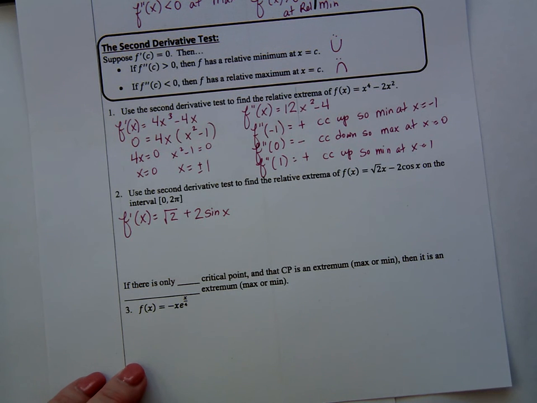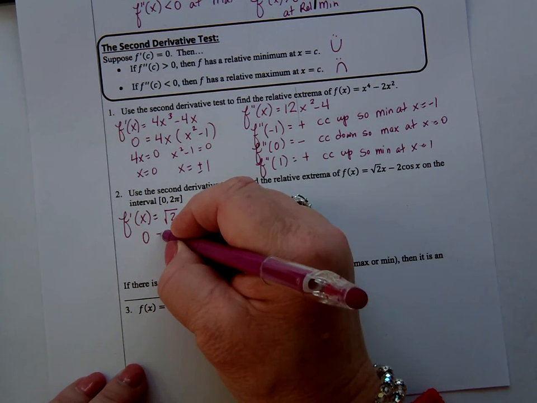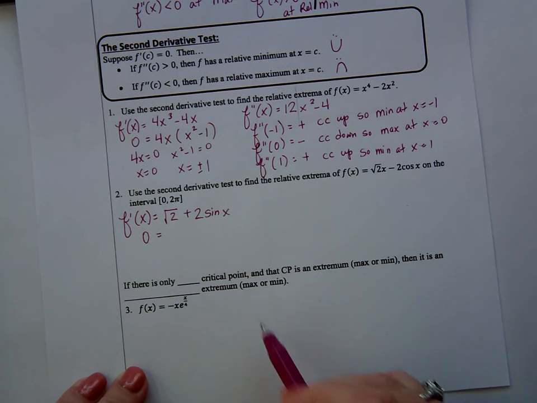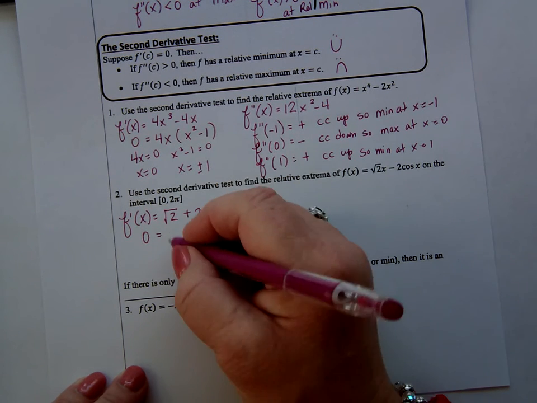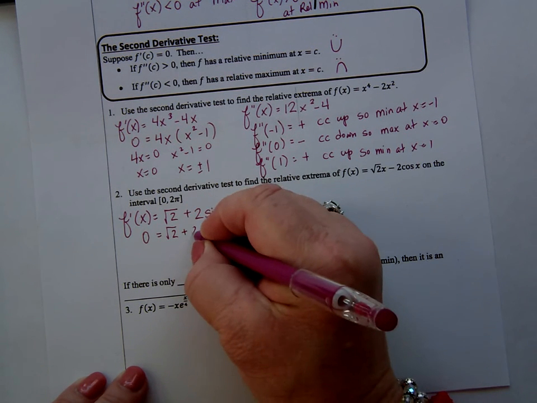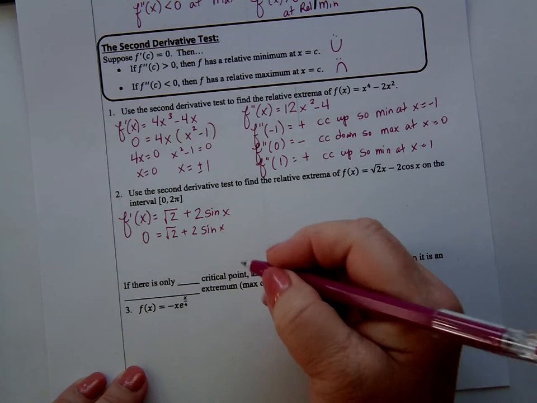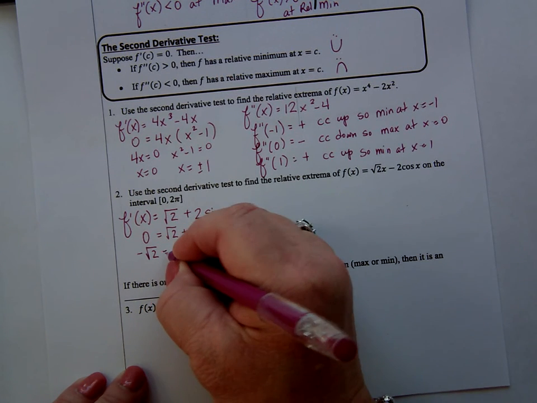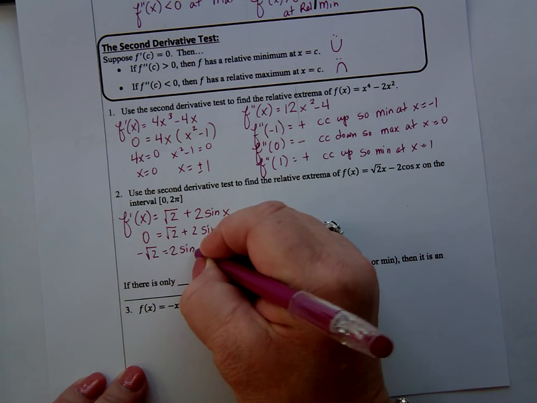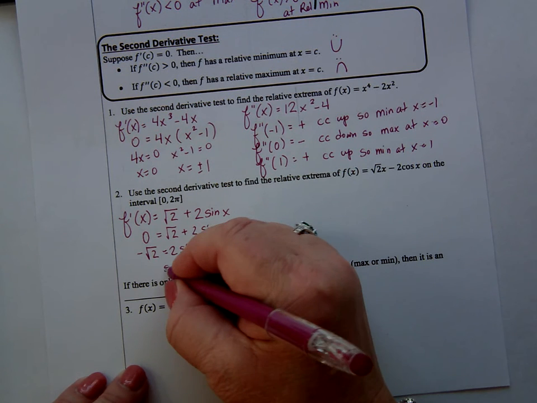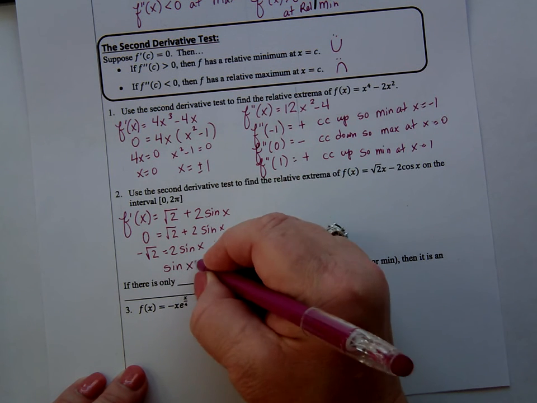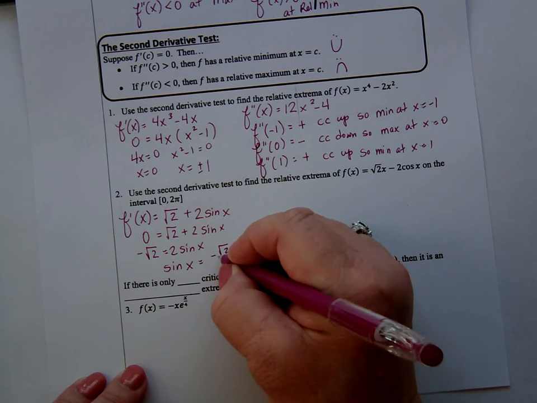All right, I need to set that equal to 0 to figure out the critical points. Let me do that. If I set it equal to 0, then I swing this square root of 2 over. That gives me a negative square root of 2. When I divide by 2, now I'm at the sine of x equals negative square root of 2 over 2.